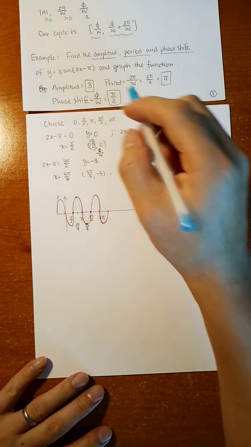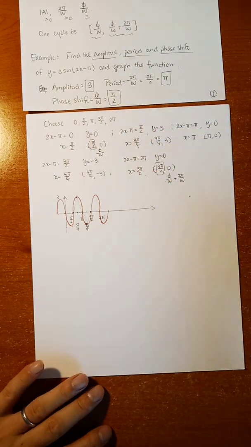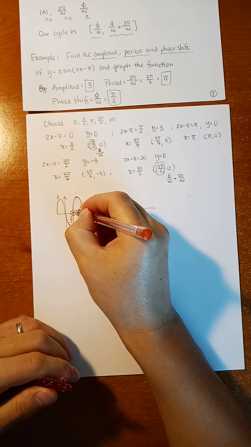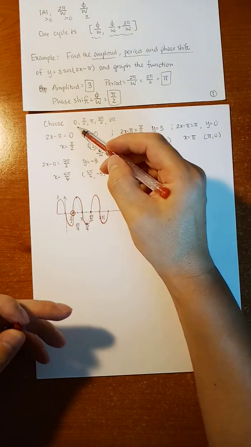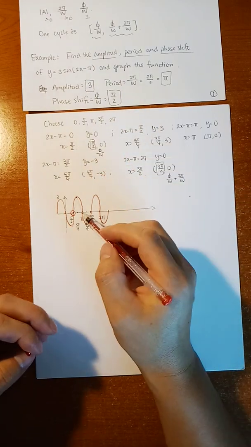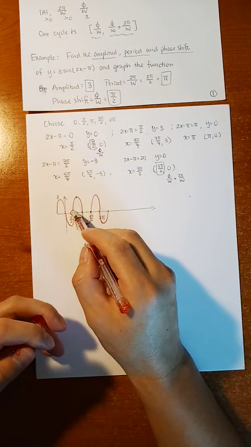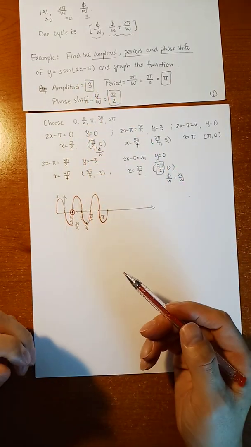Right? So the amplitude, period, phase shift. Well, what is a phase shift? You can see that originally we actually start from this point. This looks like the starting point when the input is 0. And in some other science studies, the input for the sine and the cosine is called the phase.